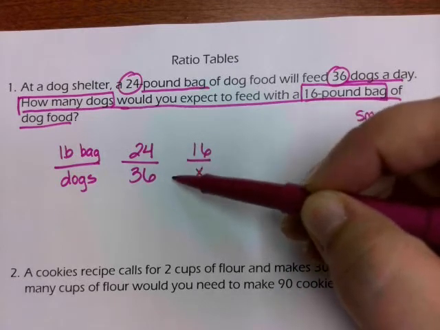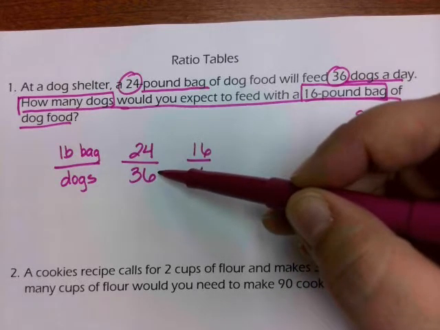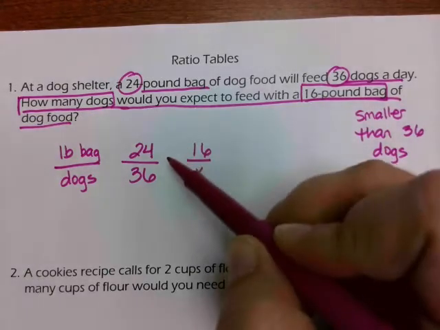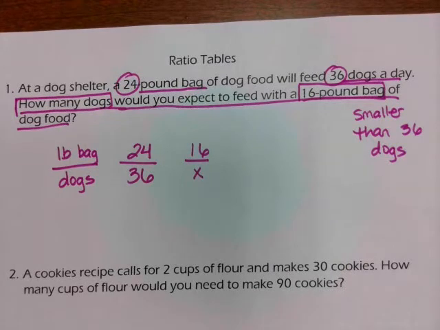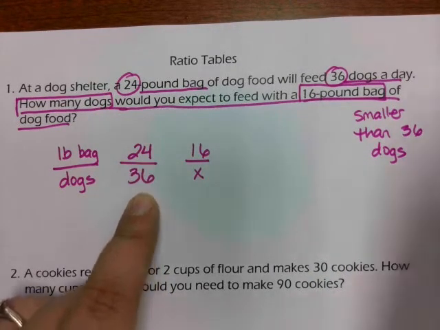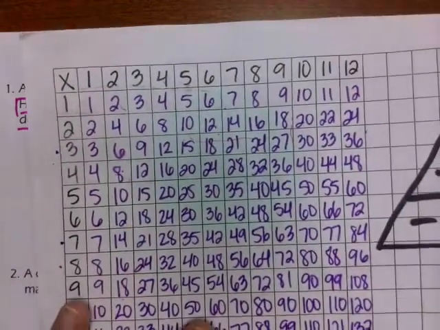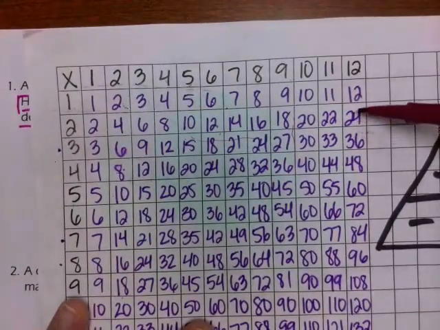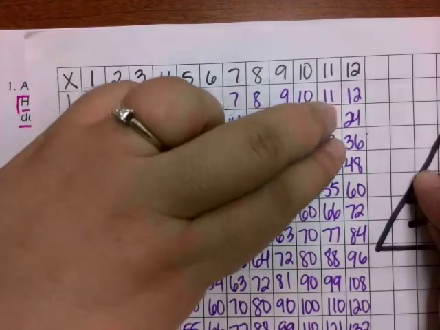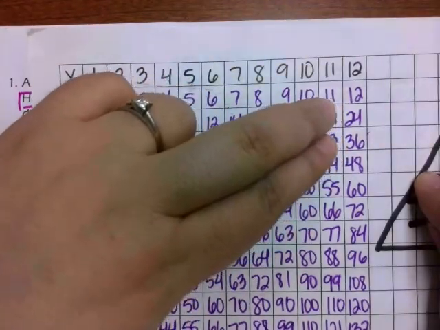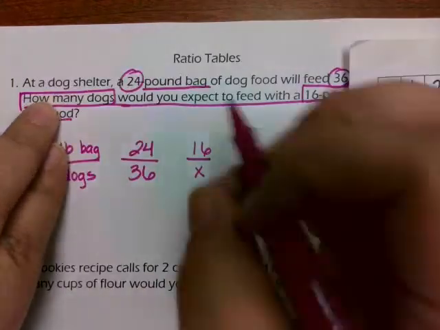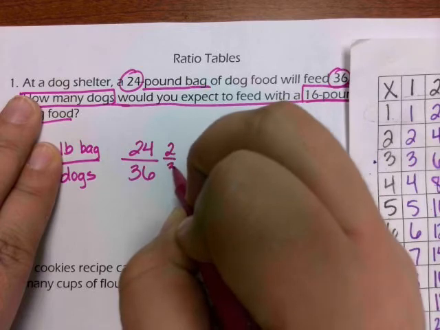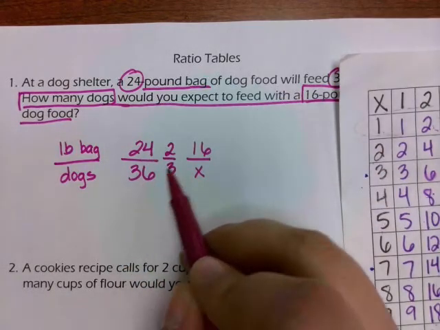We can put it here, simplify it, because that's still coming up with an equivalent ratio. It's just making it smaller. And hopefully once we simplify it, we're going to have a relationship to 16. So we're going to go here and we're going to find 24 over 36 on our chart. And you can see we have one right over here, 24 and 36. So to simplify it, we just move all the way to the left. And that gets me 2/3. So my equivalent ratio that I found for 24 to 36 is now 2/3.